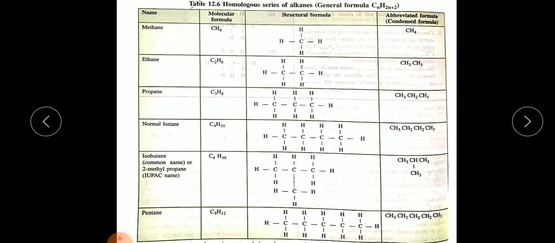Alkanes. The first alkane with the general formula CnH2n+2: if you put the value n equals 1, it becomes C1H(2 into 1 plus 2), that will be CH4. The structural formula is carbon attached to 4 hydrogens, and in the short form it is written as CH4, and the name is methane. If n equals 2, you'll get ethane, C2H6. The structure is like this, or it can also be written as CH3-CH3, it's ethane.